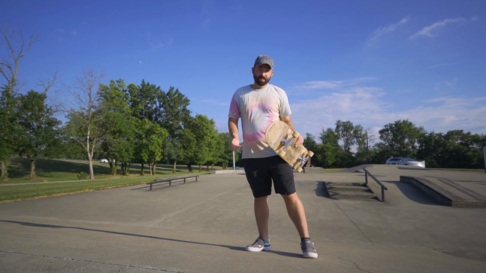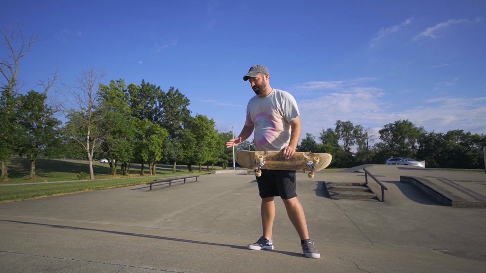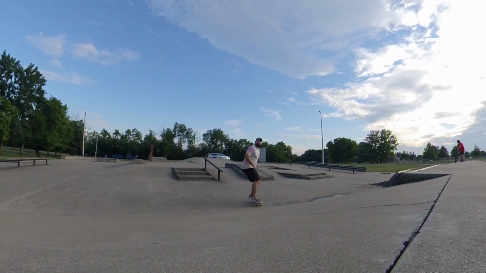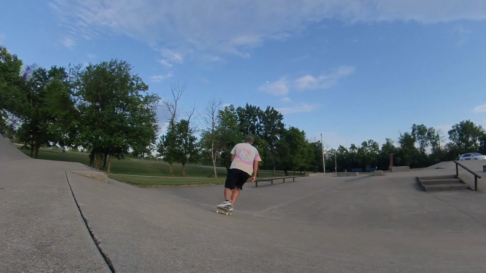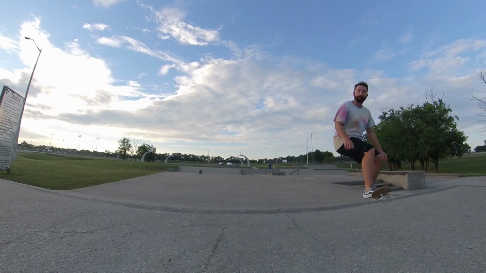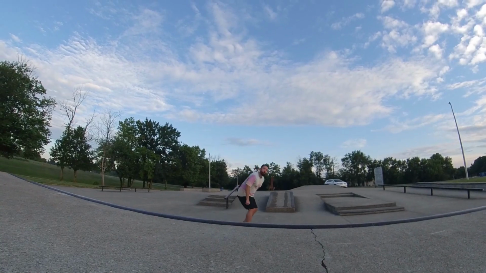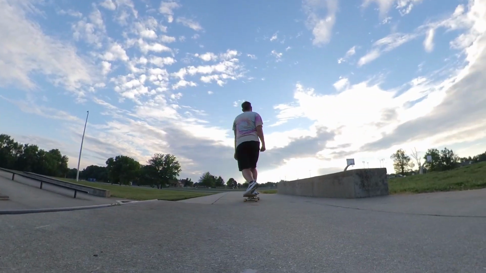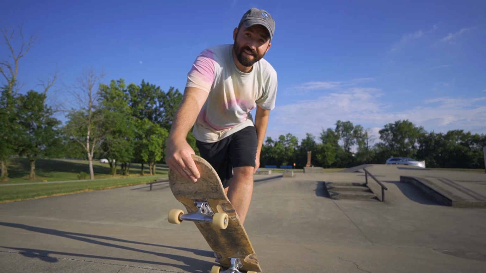Another good place to power slide is just on banks. It's fun to carve and power slide like you're surfing. Even sliding blunt slides and tail slides and nose slides on banks feels like a power slide because your wheels are definitely sliding against the surface, because it's not that steep.